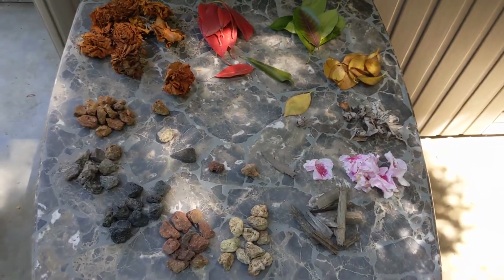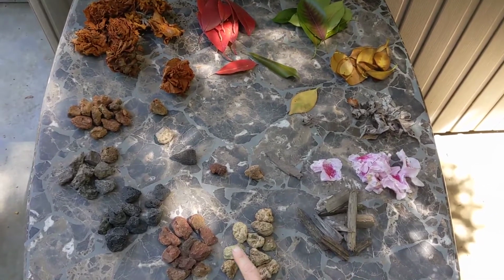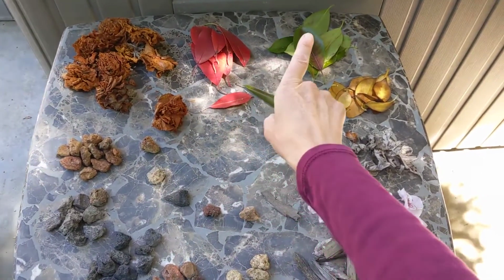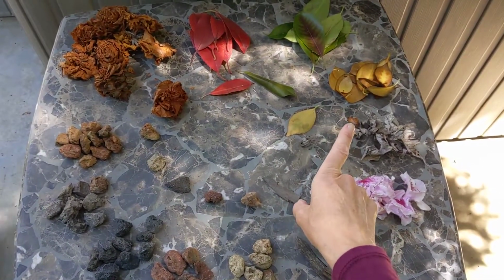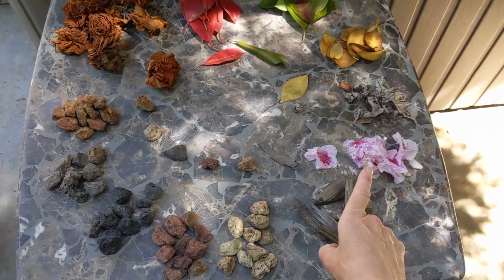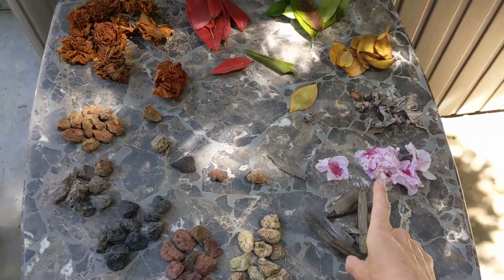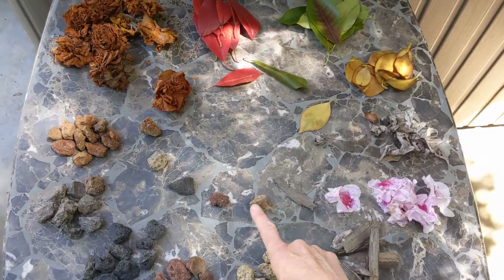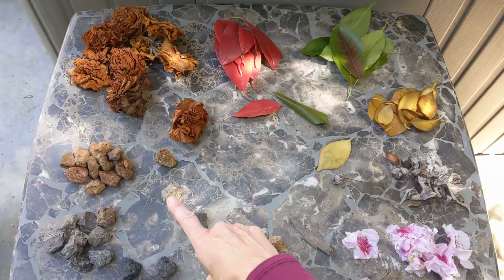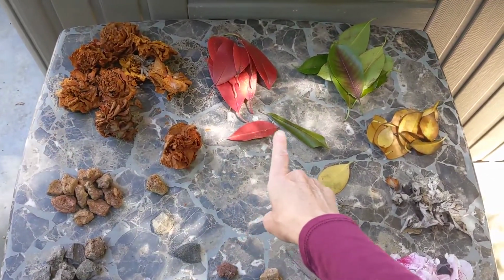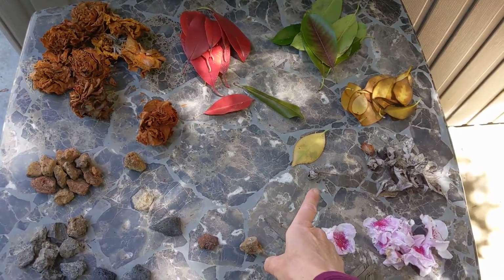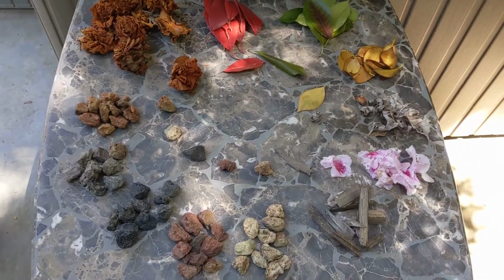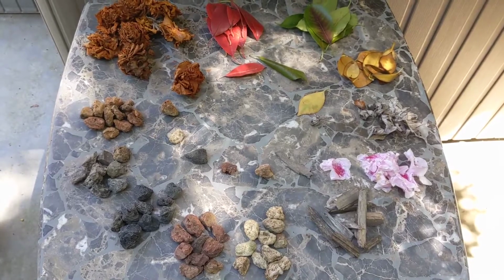Okay. We have 10, 20, 30, 40, 50, 60, 70, 80, 90, 100, 110, 120. We could keep going, but we're done. 120. And then we can count the ones. 121, 122, 123, 124, 125, 126, 127, 128, 129, 130, 131, 132. So 12 groups of 11 equals 132.